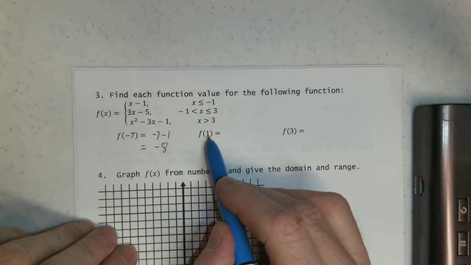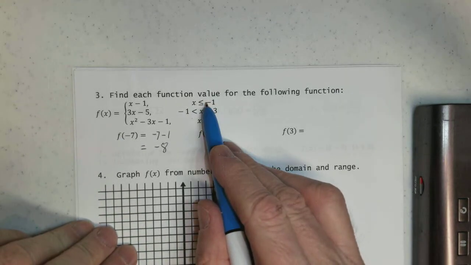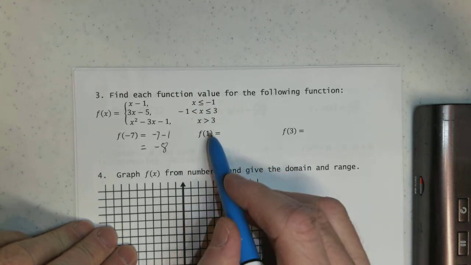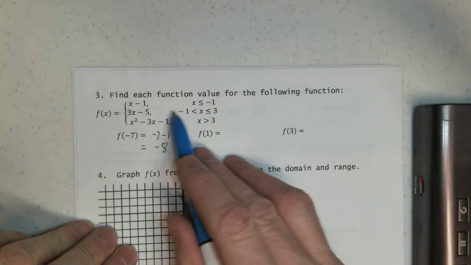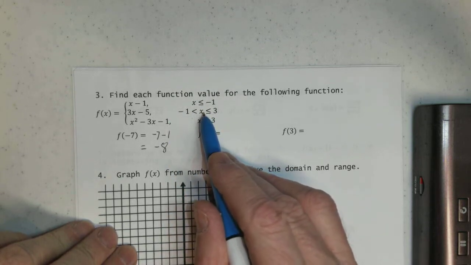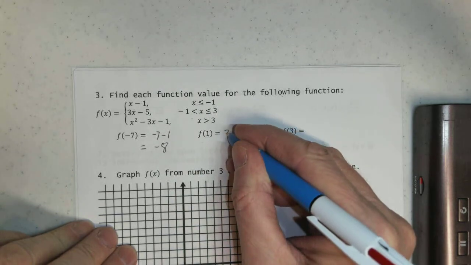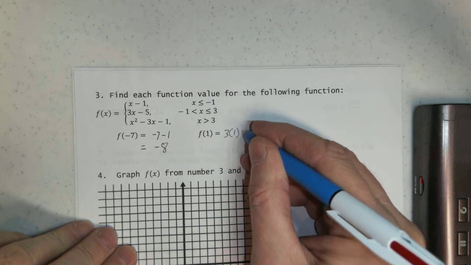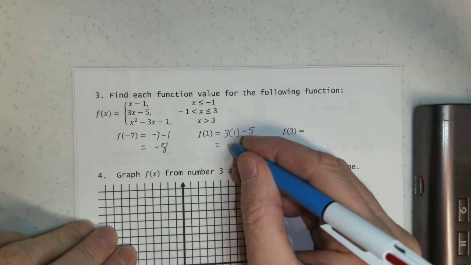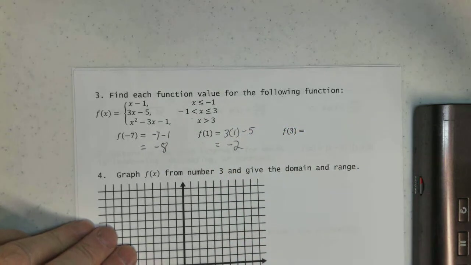F of 1 also falls into here. This is for x is greater than negative 1. Oh, it's negative 1. Never mind. It's 1. It falls in this one. So I'm going to put 3 times 1 minus 5 here. That's 3 minus 5, which is negative 2.